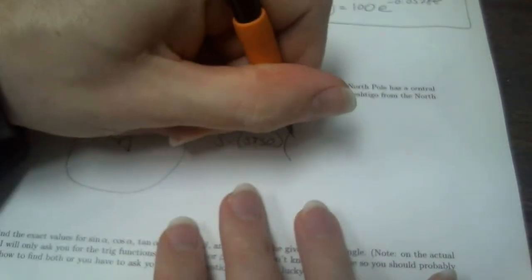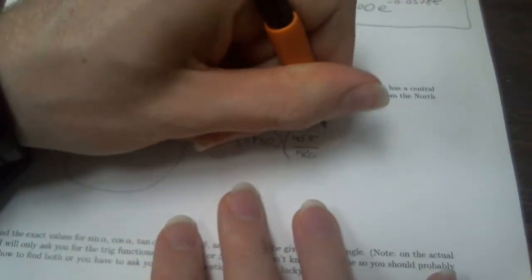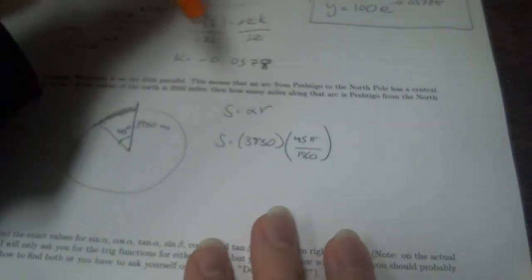And then to find my central angle in radians, you're just going to do the degree measure times pi over 180. So 45 degrees is the same as 45 pi over 180 radians. All right.